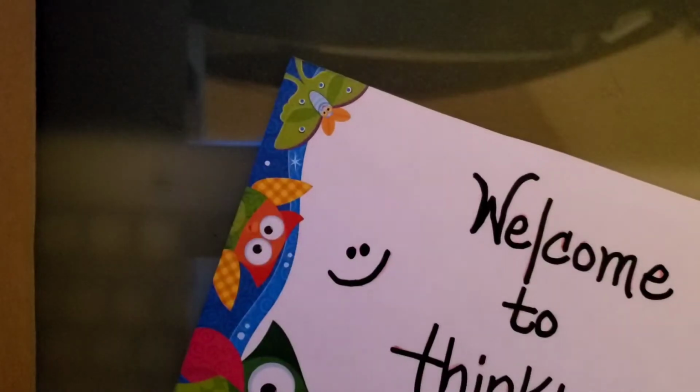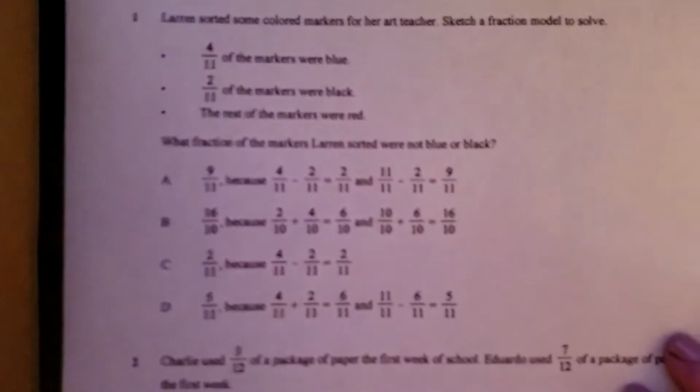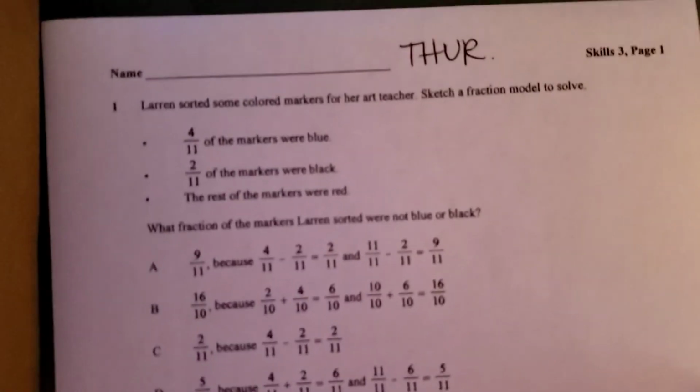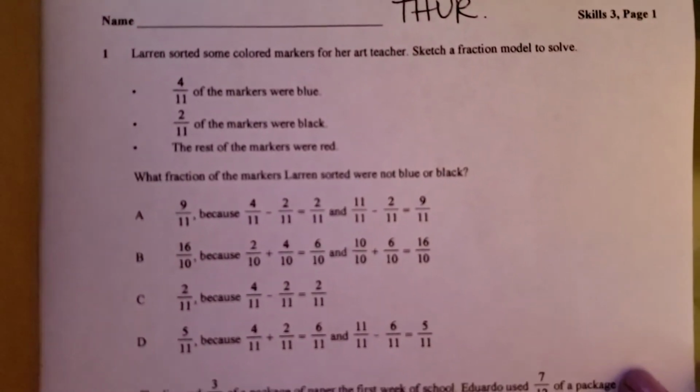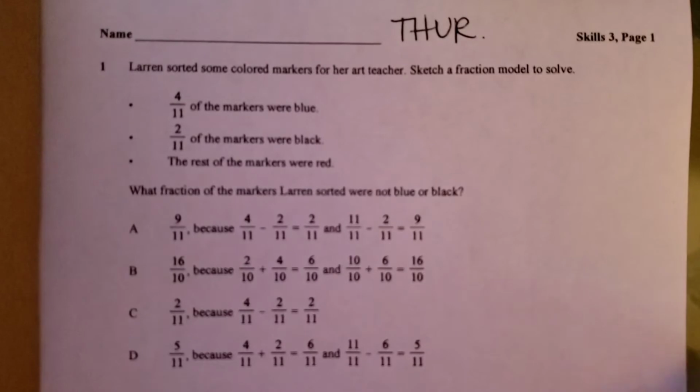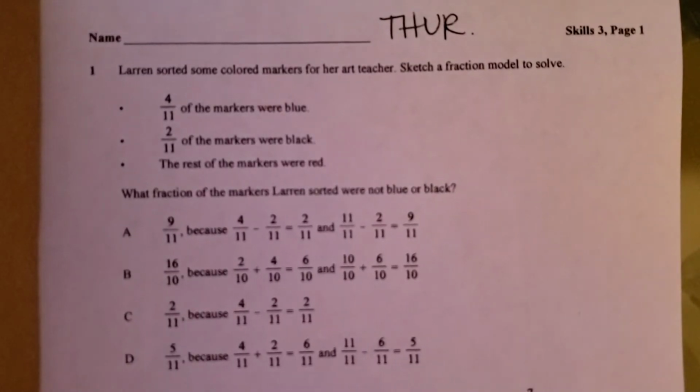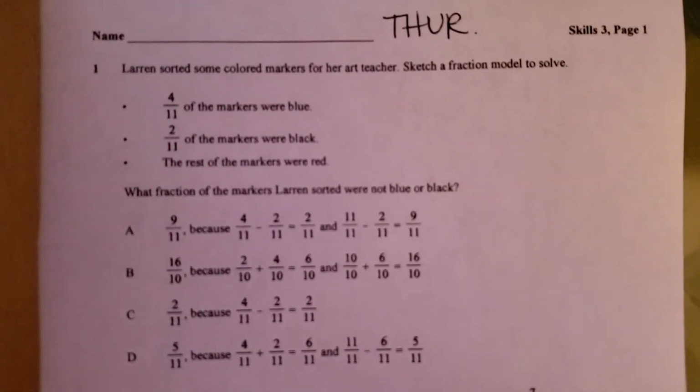So let's get started with some serious business with your fractions today. All right, we're going to start off here. I'm not going to give you too much. Again, I believe you can do this. There's only one important thing you need to know. So let's take a look.